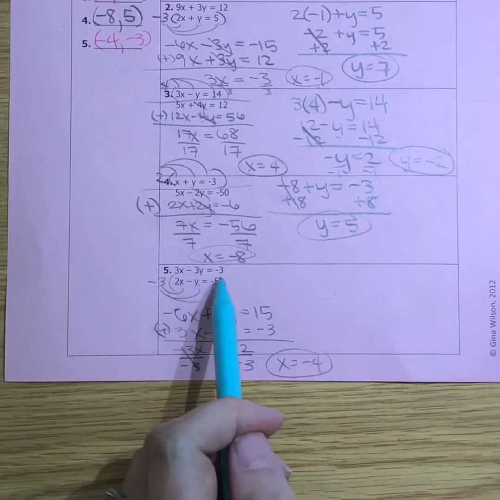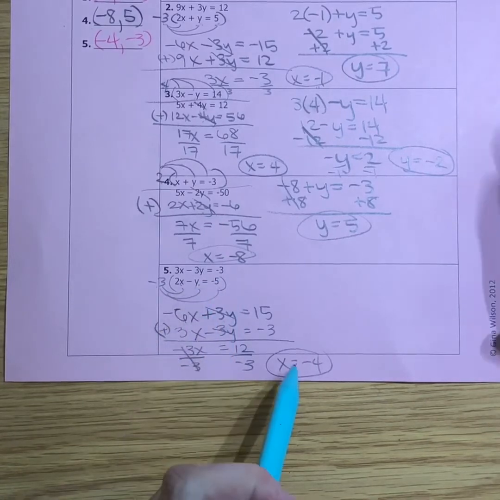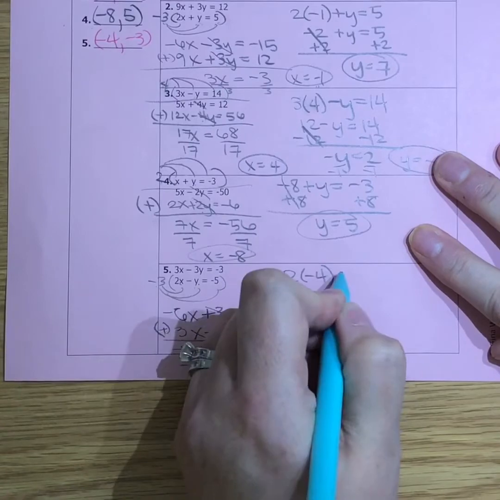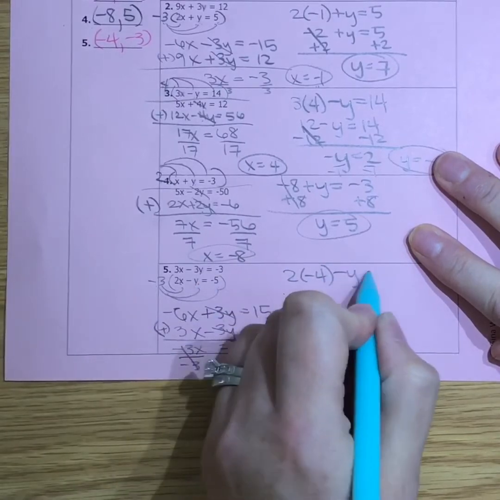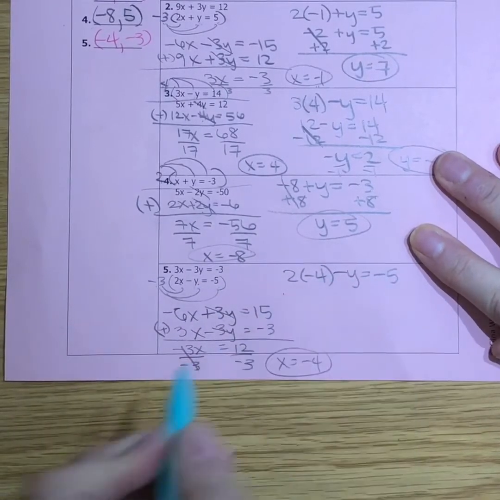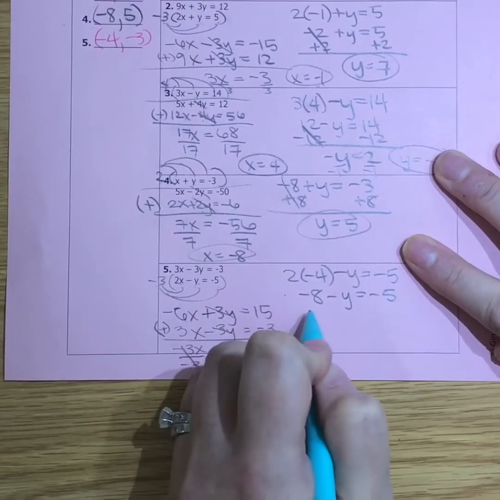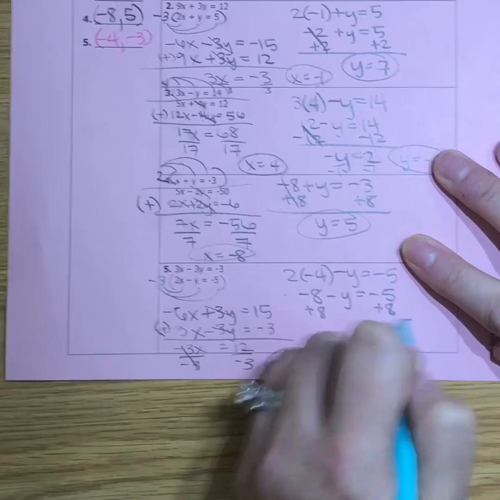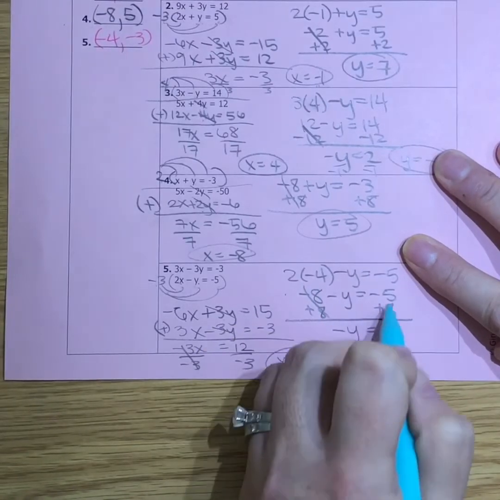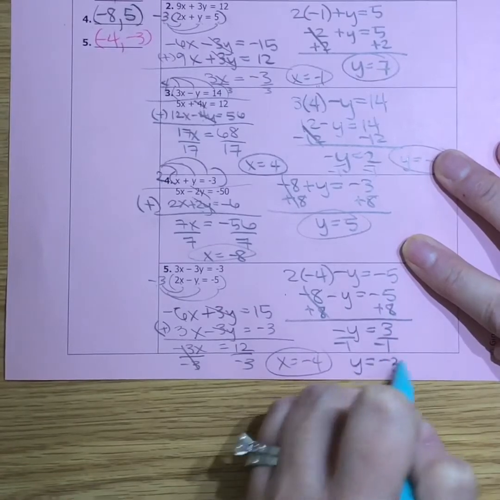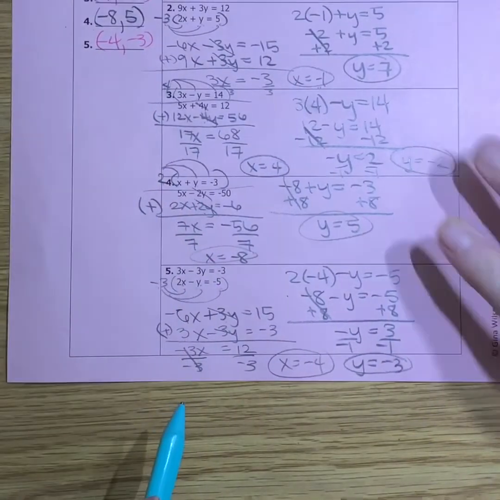Now I'm going to choose my original bottom equation to plug in the x. So I get 2 times negative 4, minus y equals negative 5. So I get negative 8 minus y equals negative 5. Add 8, and you have negative y equals 3, divide by negative 1, and y equals negative 3, which is what the answer key says.